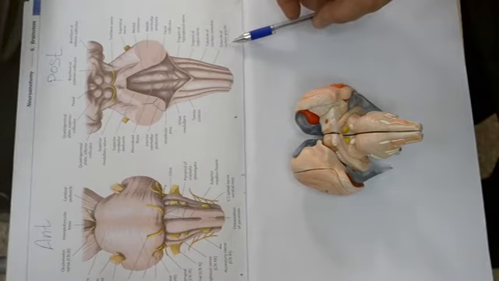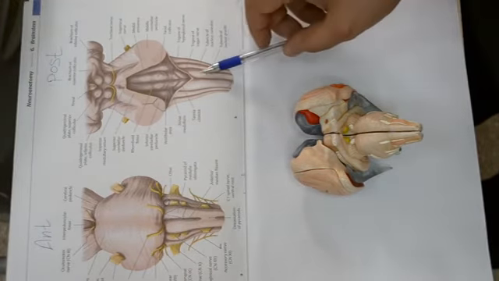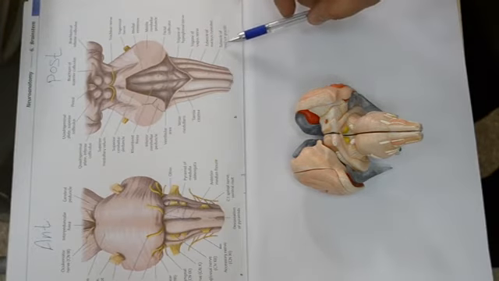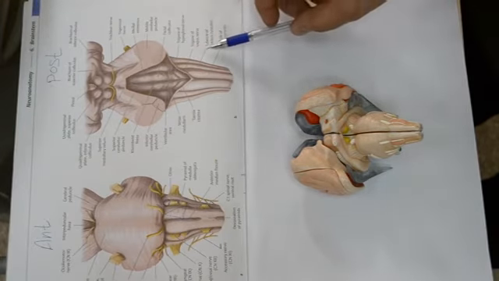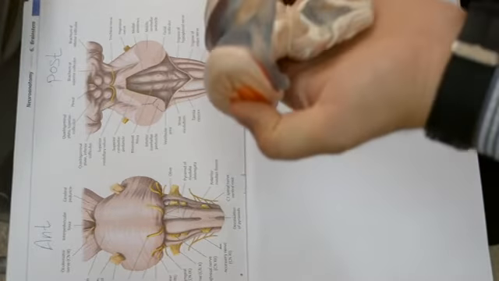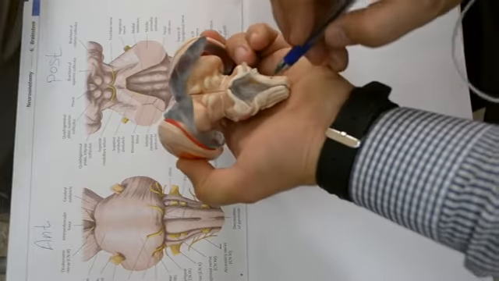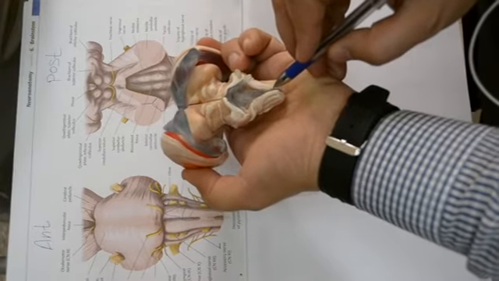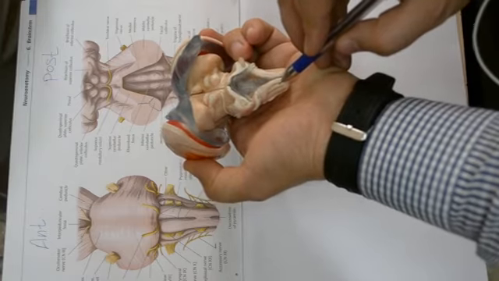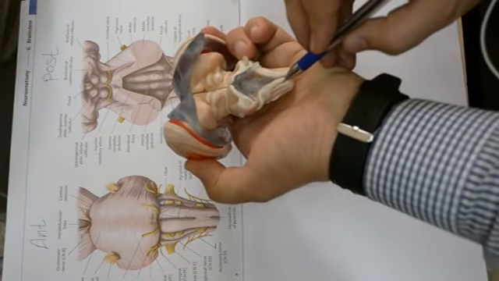Then posteriorly we have first the tubercle of nucleus gracilis, most medial, and lateral to the tubercle of nucleus gracilis is the tubercle of nucleus cuneatus. As we have in the model, here is the tubercle of nucleus gracilis, most medial, and lateral to it is the tubercle of nucleus cuneatus.